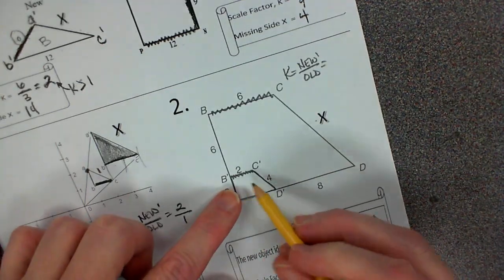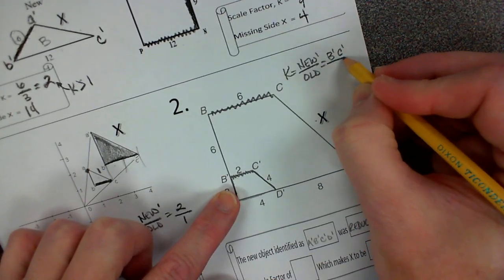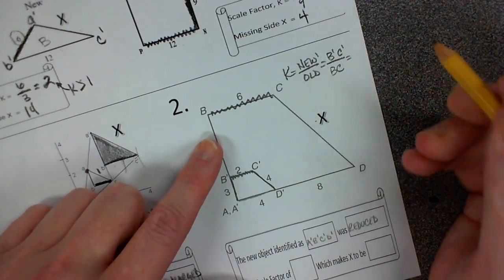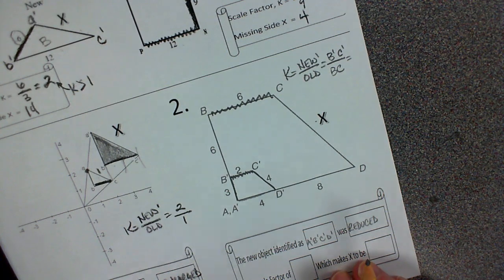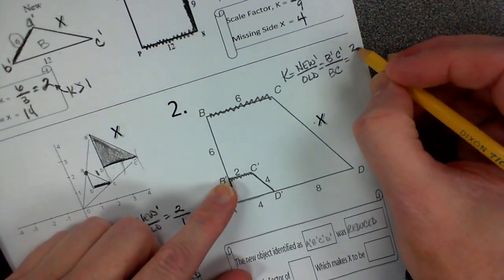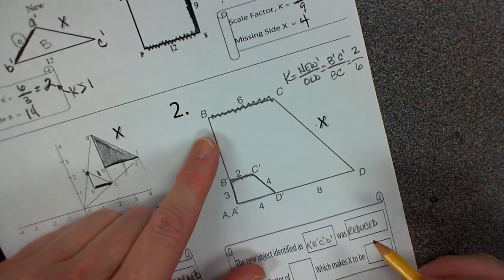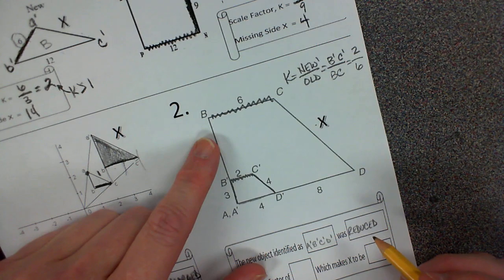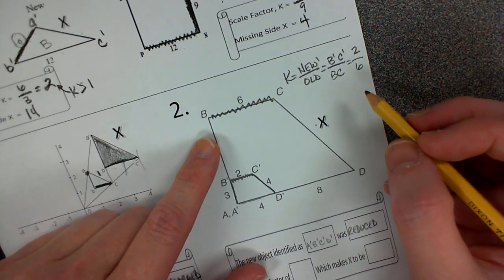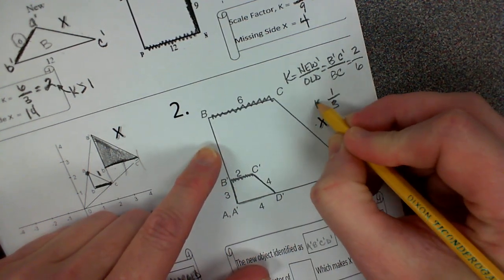Let's write the line B prime to C prime over the old B to C. The length of B prime to C prime is 2, and the length of B to C is 6, which can be reduced to 1/3.